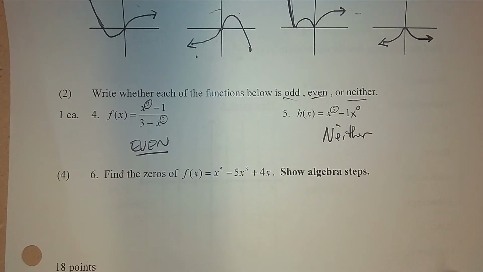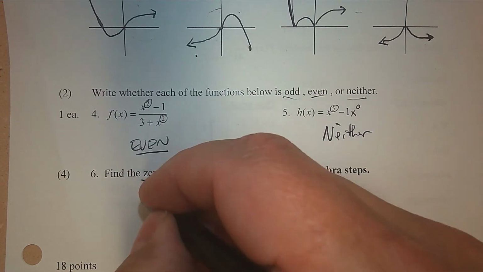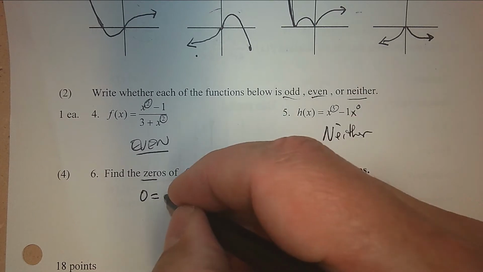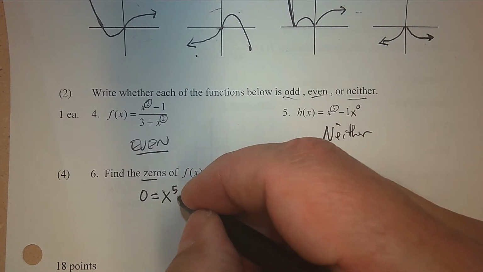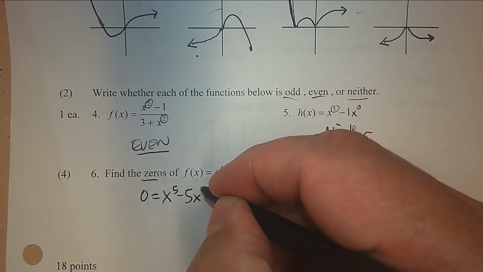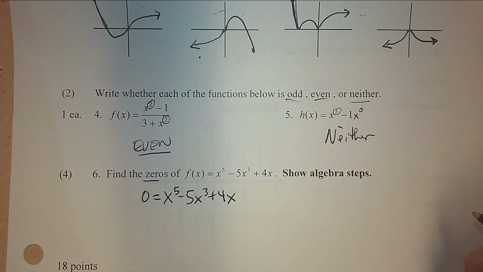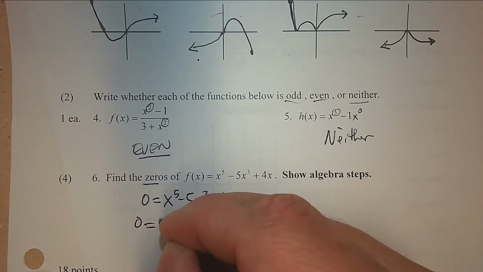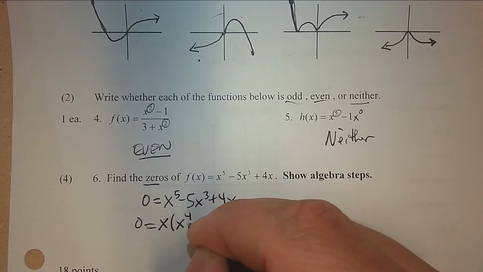Find the zeros of this function. Zeros means the x-intercepts, which means you make it equal to 0 and solve for x. So we're going to factor this. The first thing I notice is that all of them have an x in common, so I'm going to factor out an x from each one.